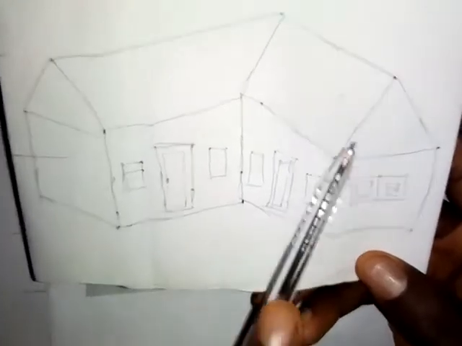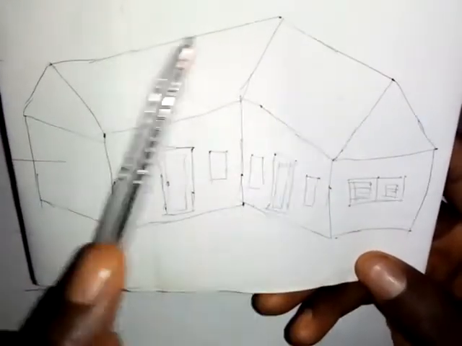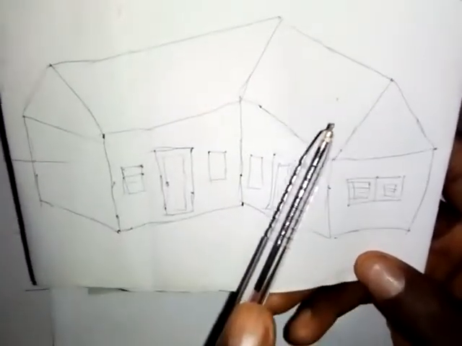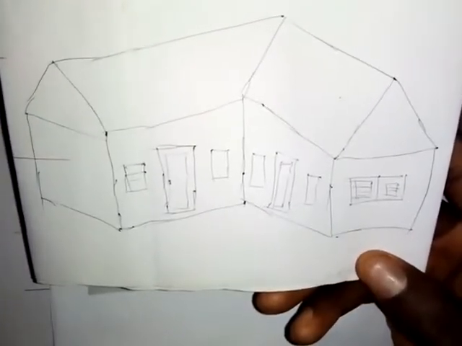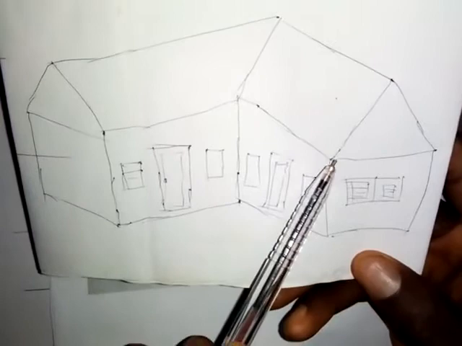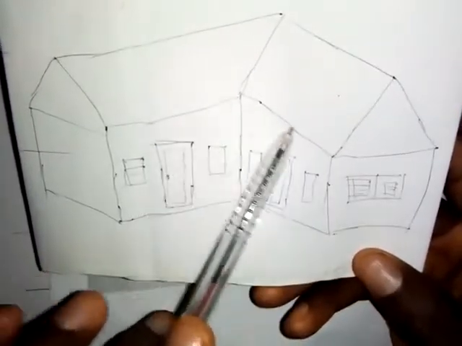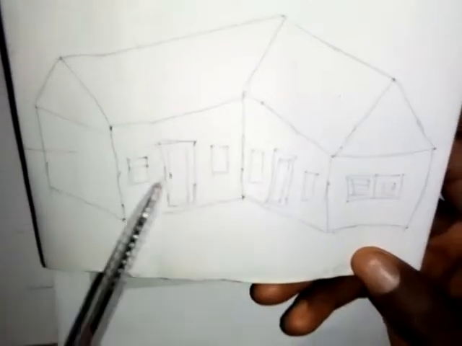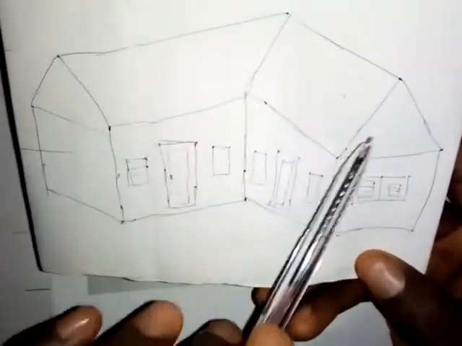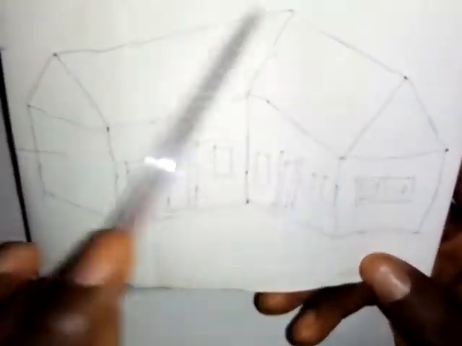Now this diagram that you see, this type of roof is known as double pitched. When you see a building like this, in which one part is at right angle to the other and the roof is in this form, this is what we call double pitched roof.